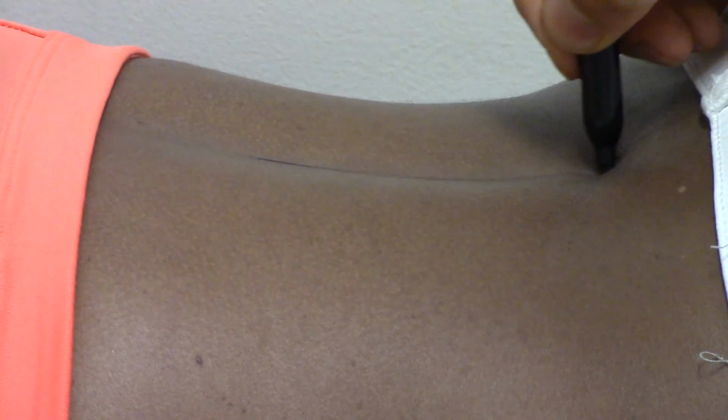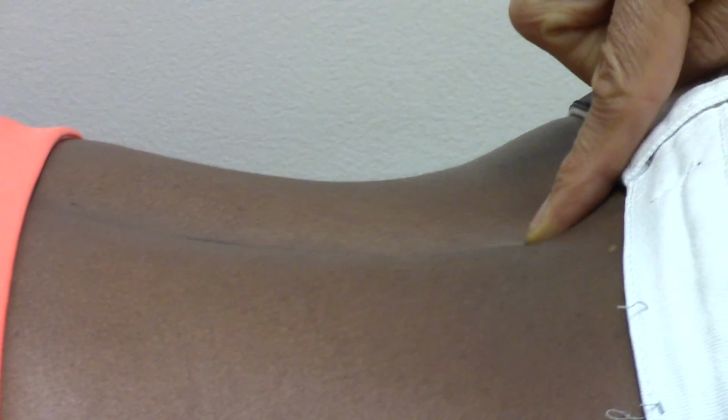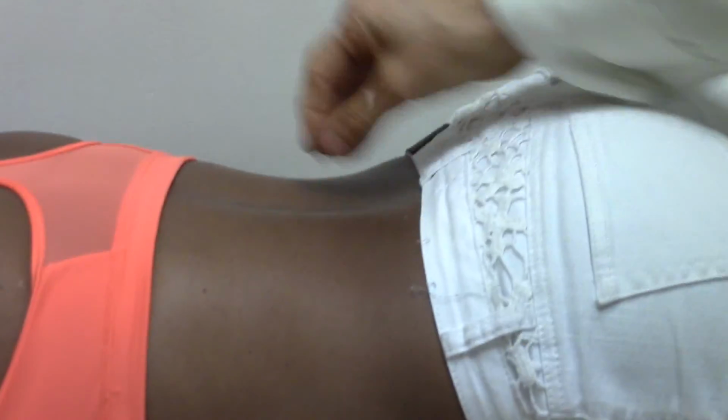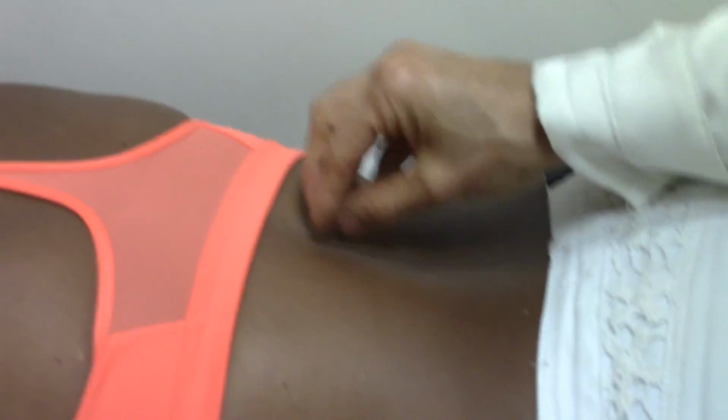I can palpate it, and with this line, you can see it. She has this convexity. It's a scalloping. I can feel it, and with the line, you can visually appreciate it better. Ana has a nice curvature. That tells me that her lumbar discs are relatively healthy.